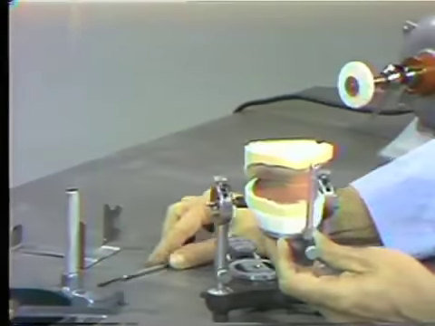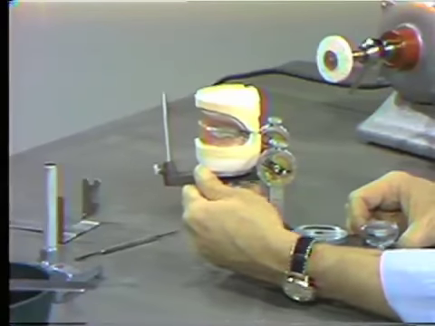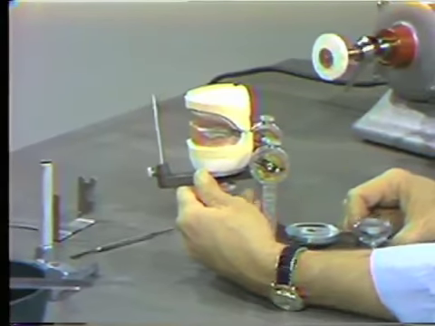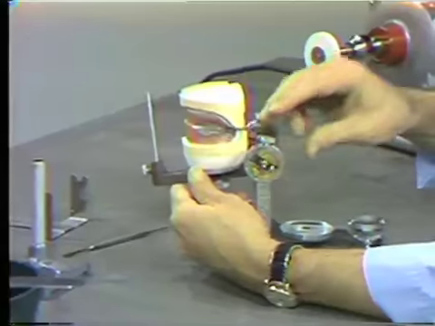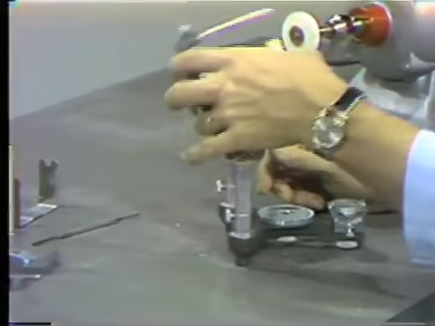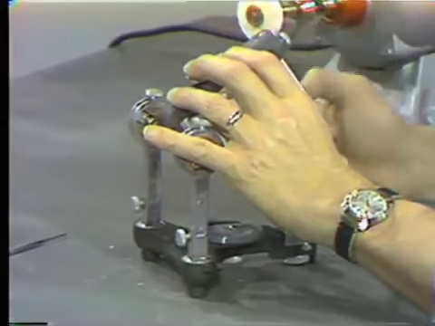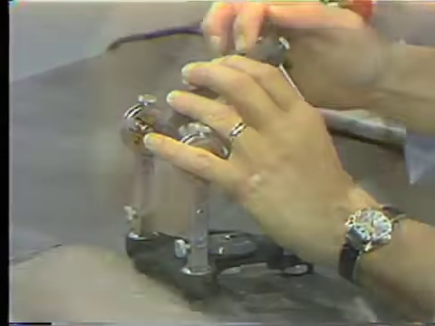Now our next step is to ensure that our articulator is in the correct condition for mounting. This means that the lateral posts of the articulator are both set at 0, and you'll note that the pin, the incisal pin, is flush with the top of the upper member.